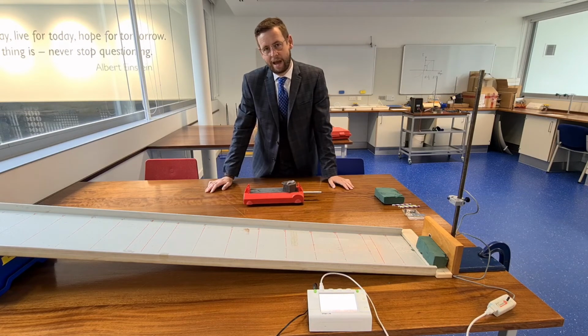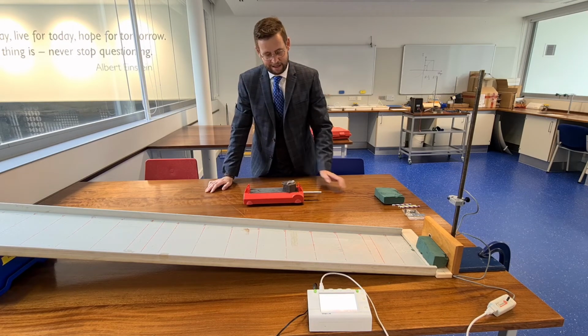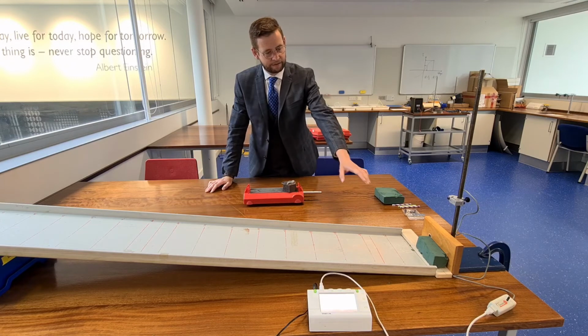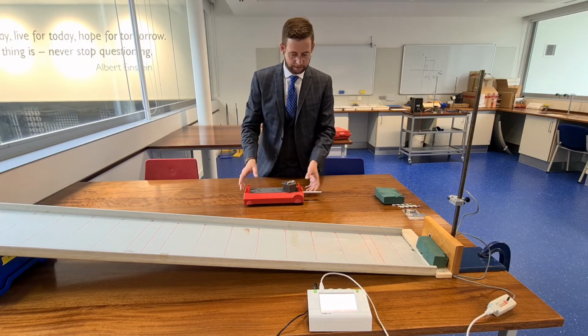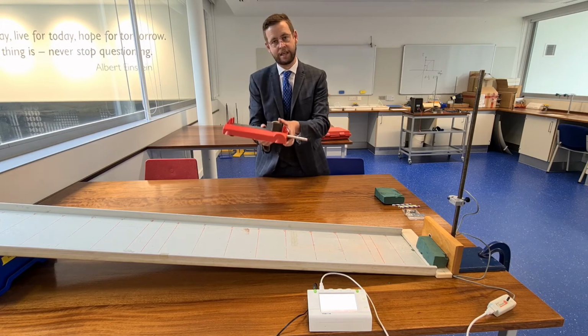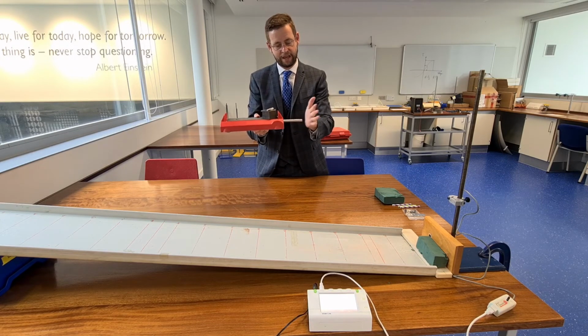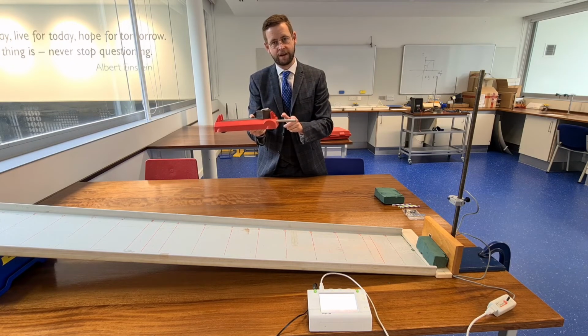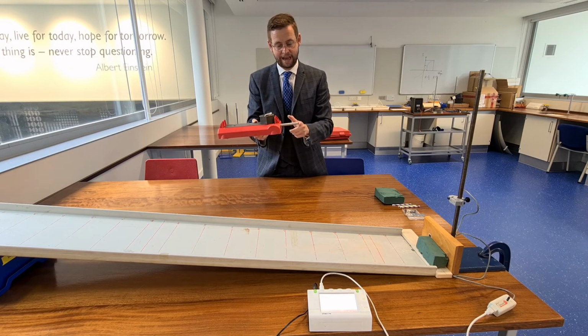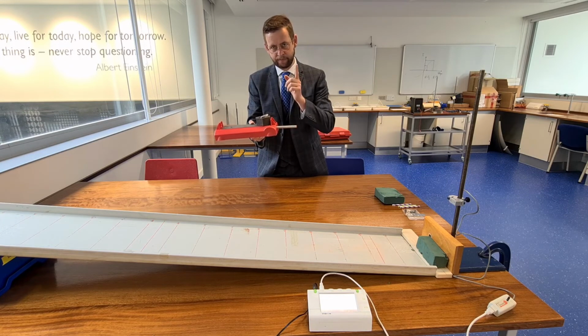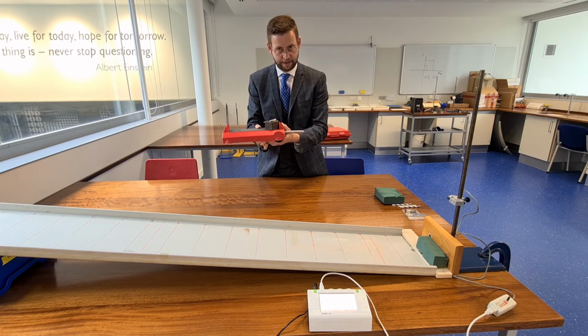And to demonstrate what happens when this hits an object, I've got this obstacle just here. And the two things we're going to do, the first time we're going to roll it down and it's going to hit the obstacle with the extending spring out the front locked in place. So there's no give in this whatsoever. The second time we will do it with it not locked in place and there is a certain amount of give in the spring. Look at the difference that that makes.